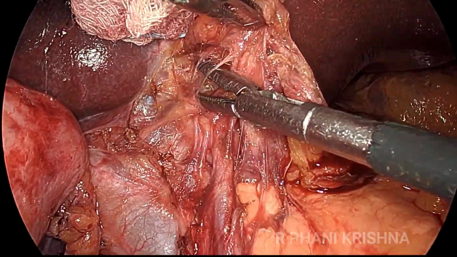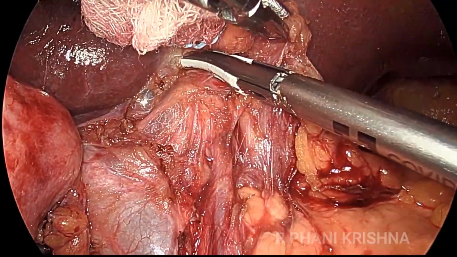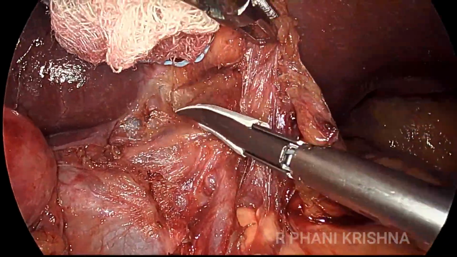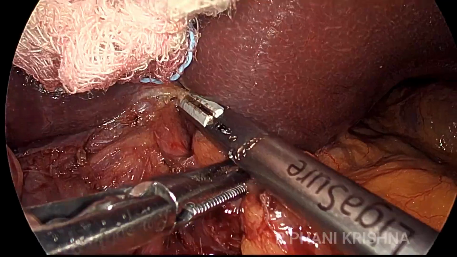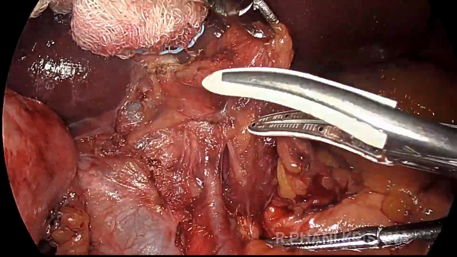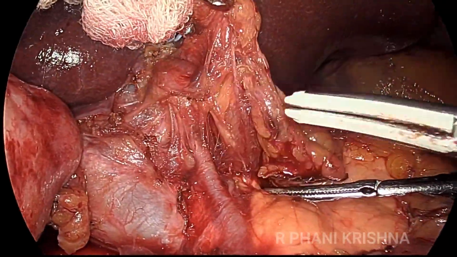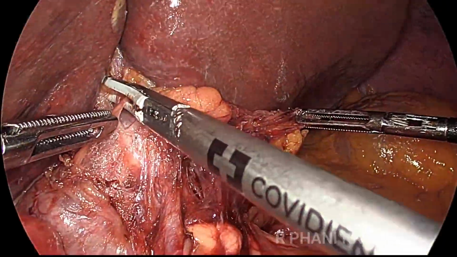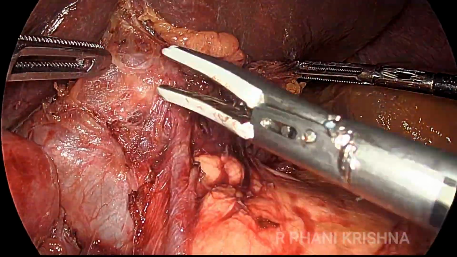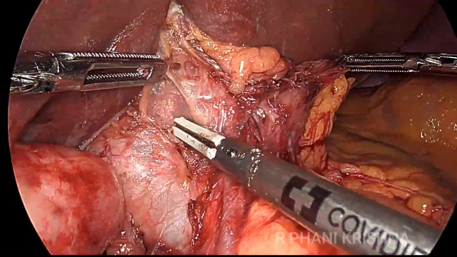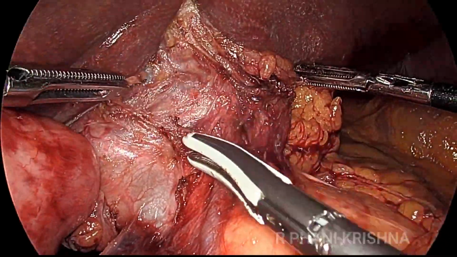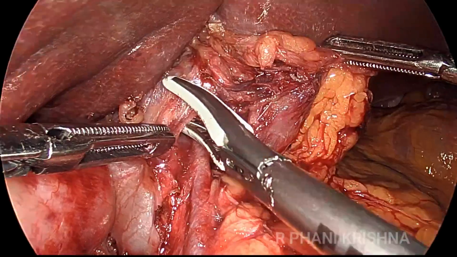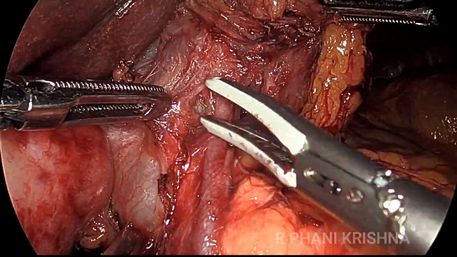You can see the proper hepatic artery there dividing into the left and giving off the right hepatic artery, and it's being detached off the left lobe hilum also. So here now we are dissecting in the groove between the hepatic artery and the bile ducts, separating them progressively. Then we can identify the right hepatic artery there.